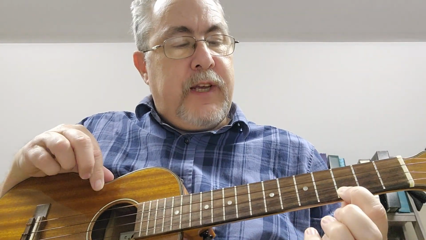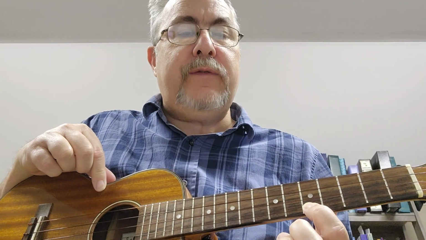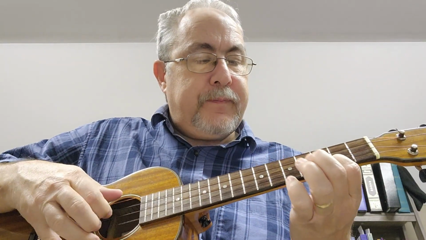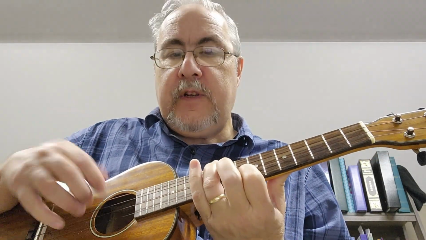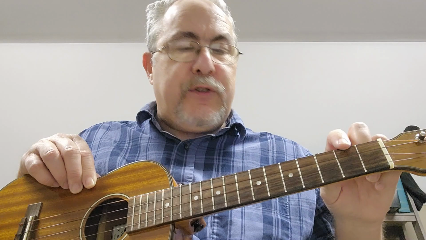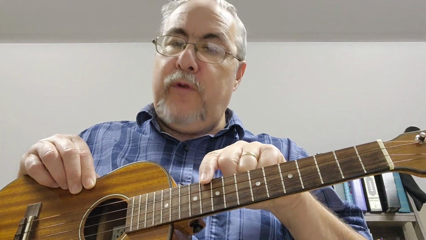If I have a note here, I go 2 frets over and to the 4th string, and it's the same note. Doesn't matter where I do it at. So now, by learning a few notes on the 1st string, I've also learned a bunch of notes on the 4th string. So far, so good.